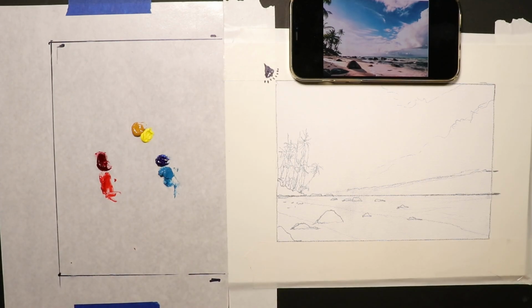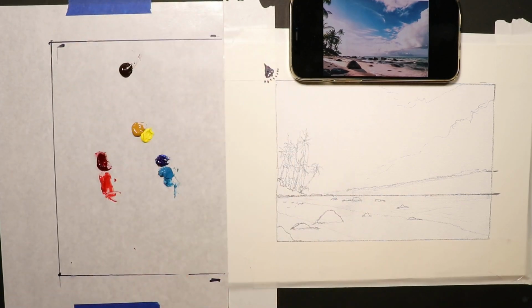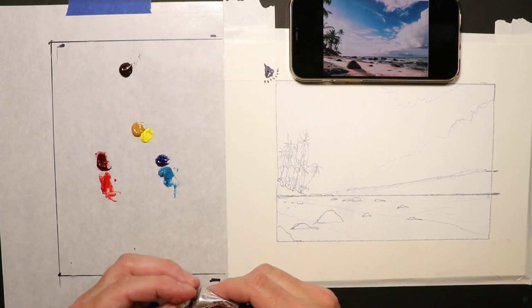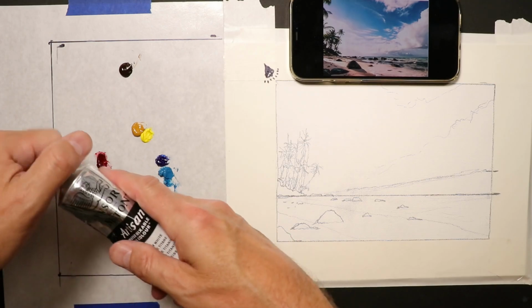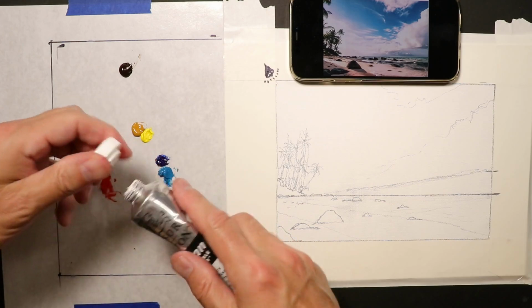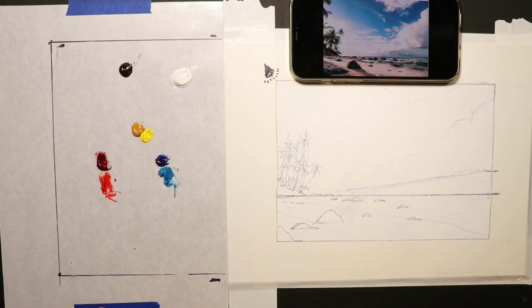Okay, so we'll keep our paints close by. We'll also put a little bit of burnt umber up top here. This way we can darken some of the colors if we want to make something a little darker. And we'll also add some white. I have a large tube of white because some paintings we use a lot of white. But I'll just put a little bit of white on the palette too, like this.